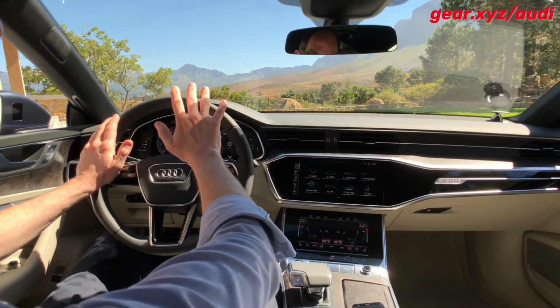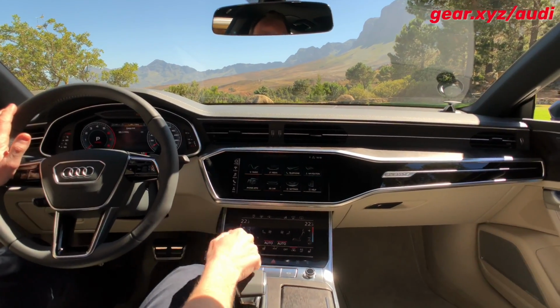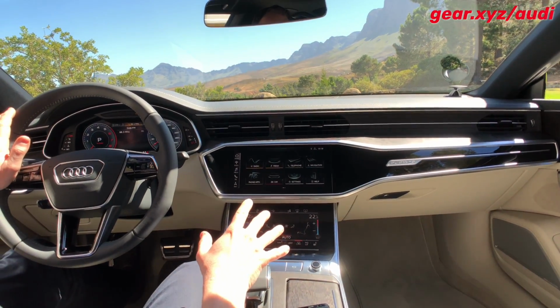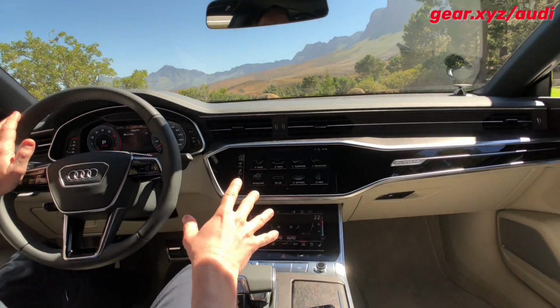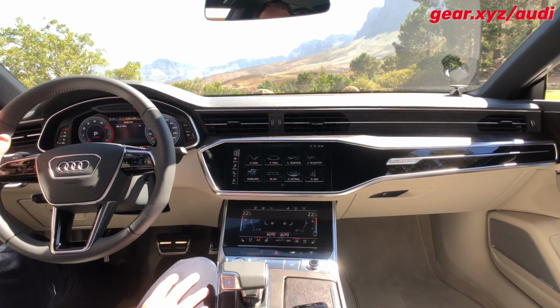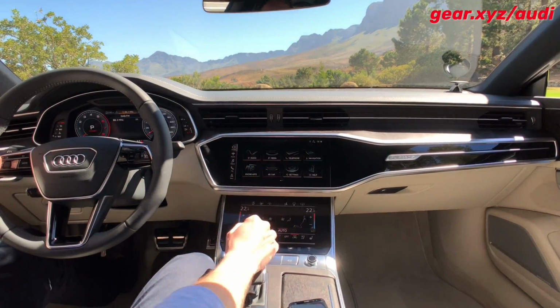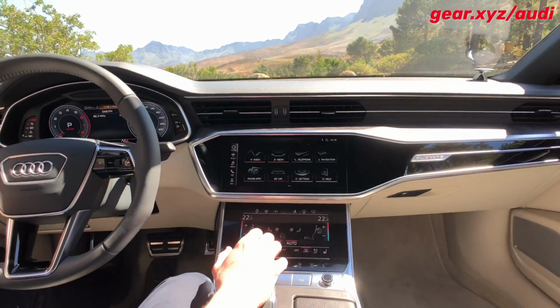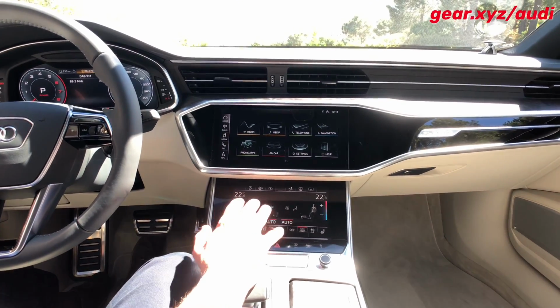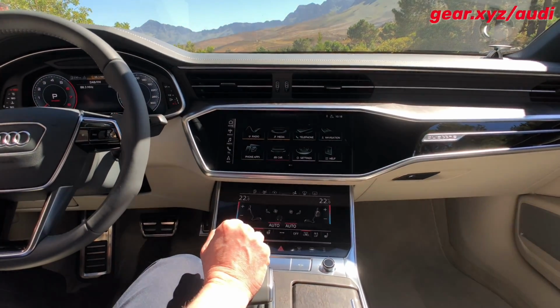On the other hand, if we're having a look on the center control, then we changed completely to a digital interaction system which is based on two displays. The upper one is basically for infotainment purpose. The lower one is basically to control, for example, the air condition.